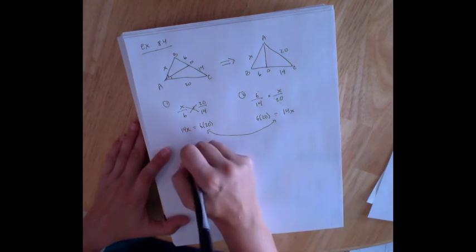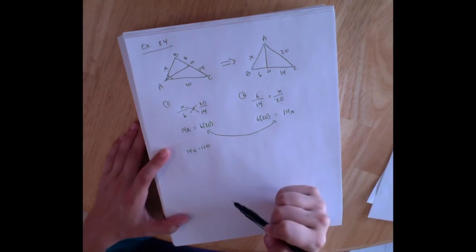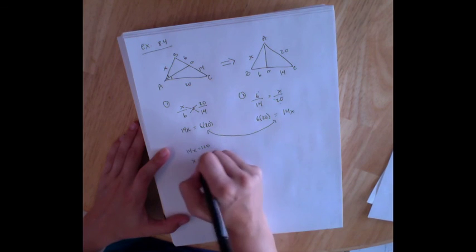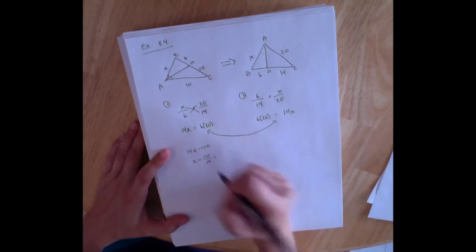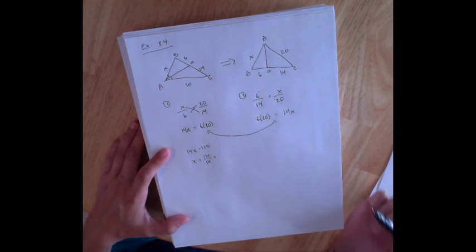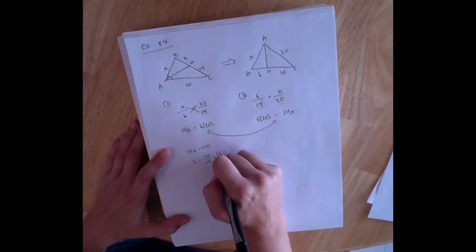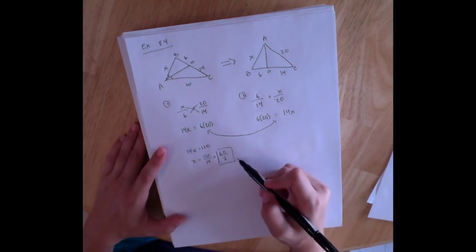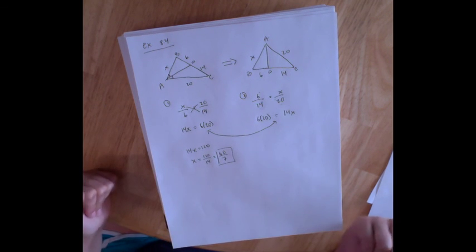Then we say 14x is 120, which is now the same for both equations. So x is 120 over 14, which we have to simplify. For the love, simplify all of your problems, which gives me that x is then 60 over 7. Notice how I'm boxing my answer at the bottom. We always box our answers, right?